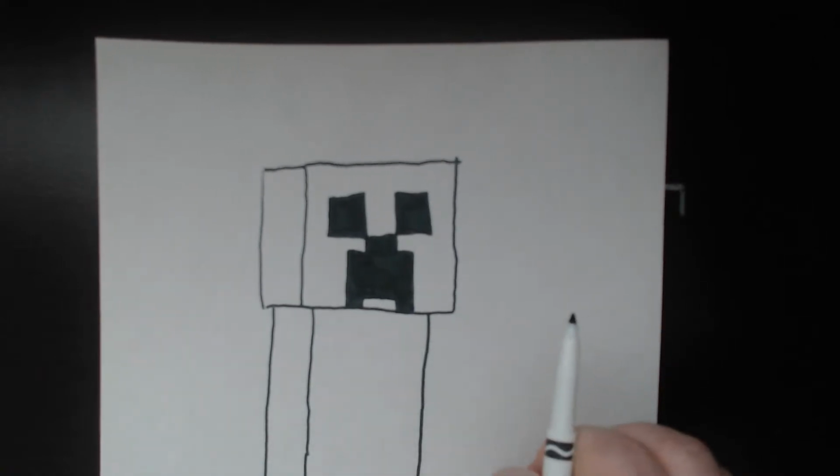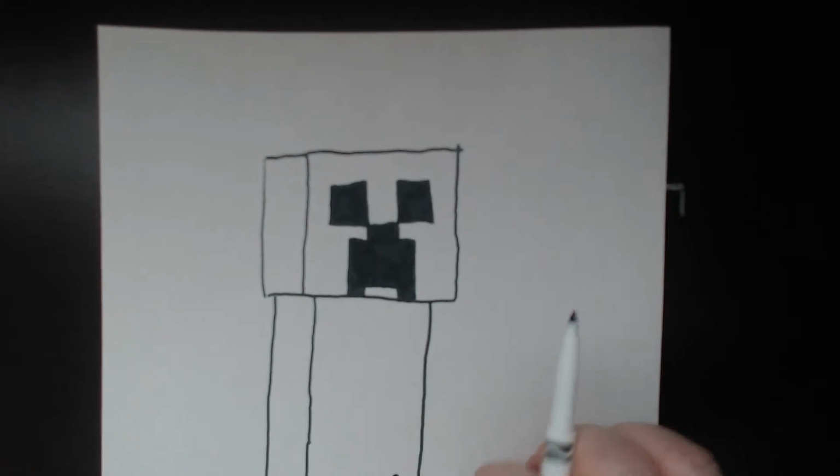Okay, we got that all colored in. And we're almost done drawing this creeper. Just a few things I would like to point out here. So to add some more depth to our creeper, it's kind of fat. Let's be honest, it's a little fat. I drew it a little fat.